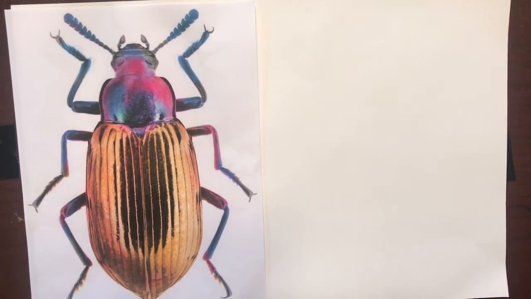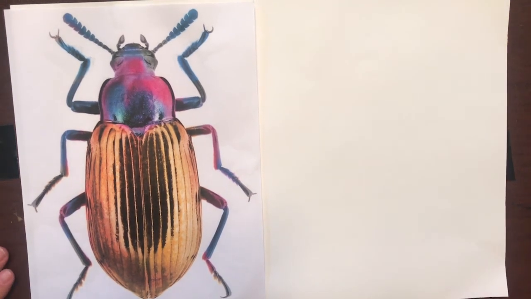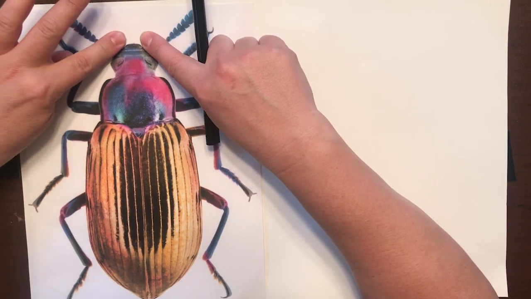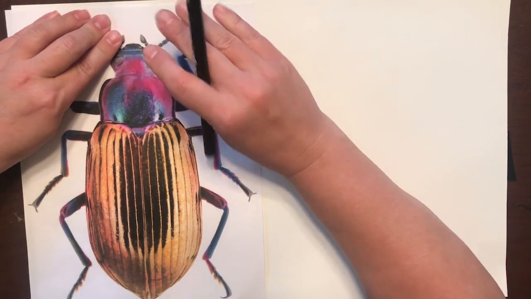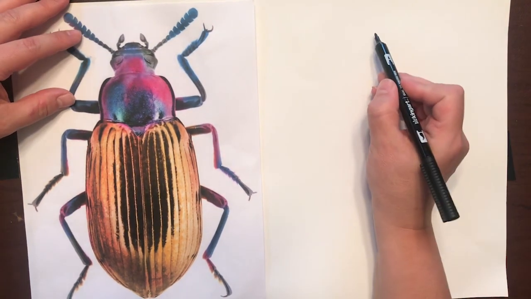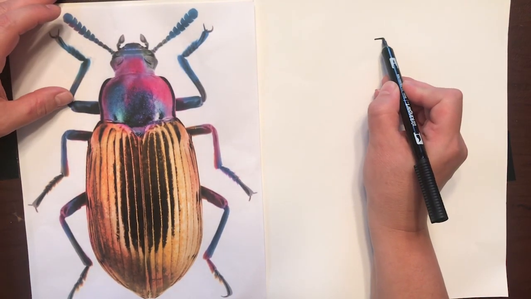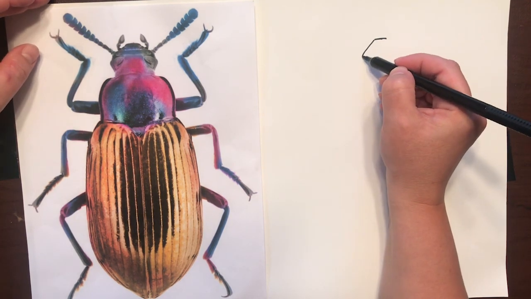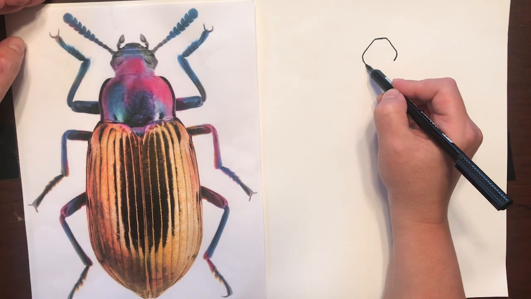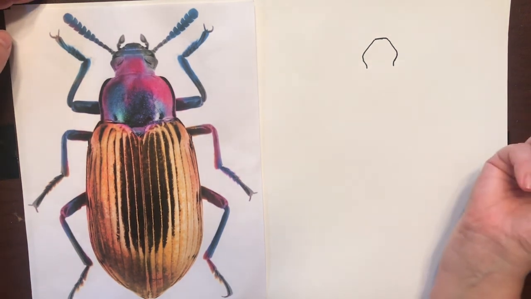I'm going to take a look at this insect's head. I have to take off those little pinchers and those antennas so I can see just the shape of the head. When I look at the shape of this head, it kind of comes out on the sides like this, and then it comes down kind of like that.